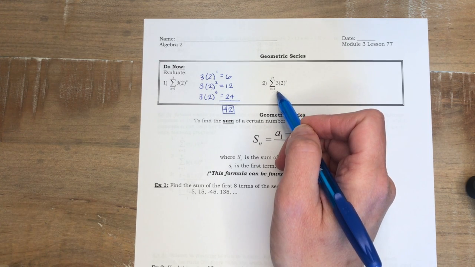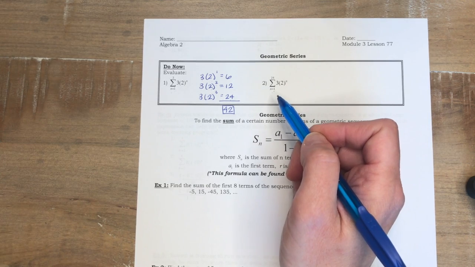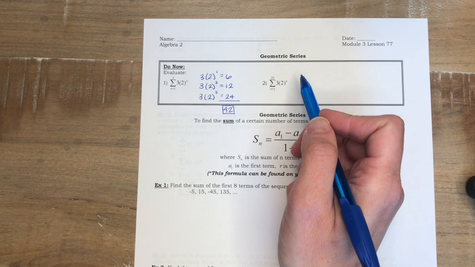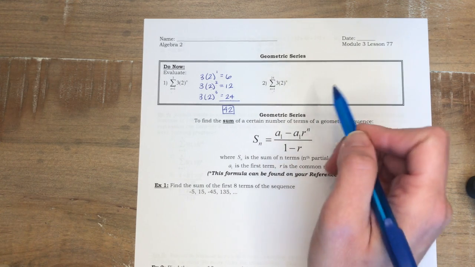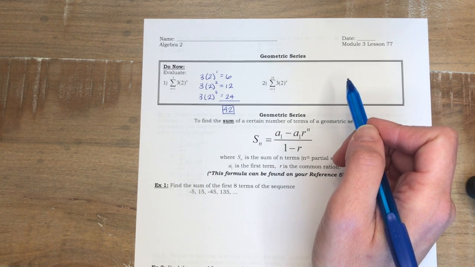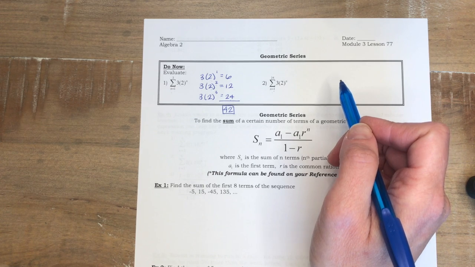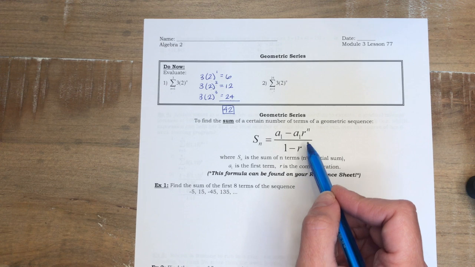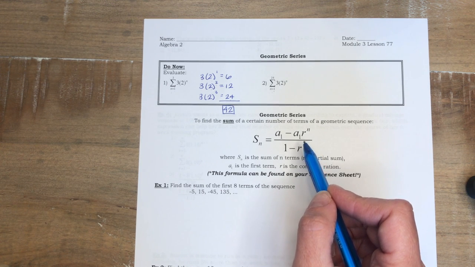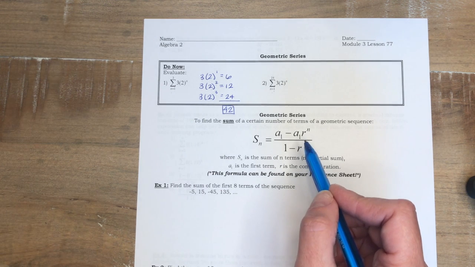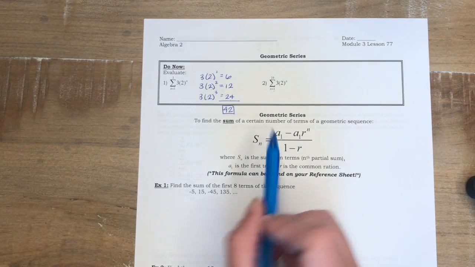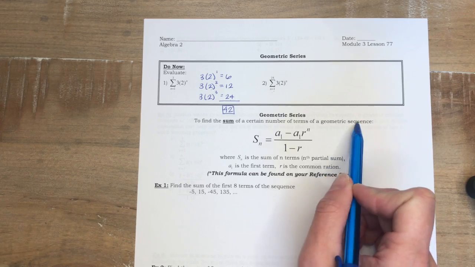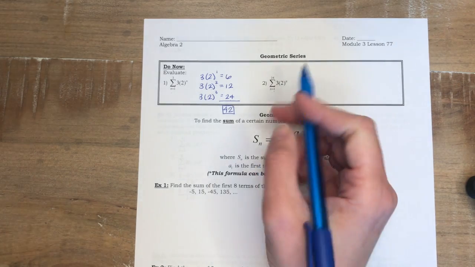That's why we have this other formula, because if it's a geometric pattern, then we can predict what all of the terms are going to be. And then this formula can calculate what all of the terms are going to add up to without having to know what every single term is. So to find the sum of a certain number of terms of a geometric sequence, we can use this formula.